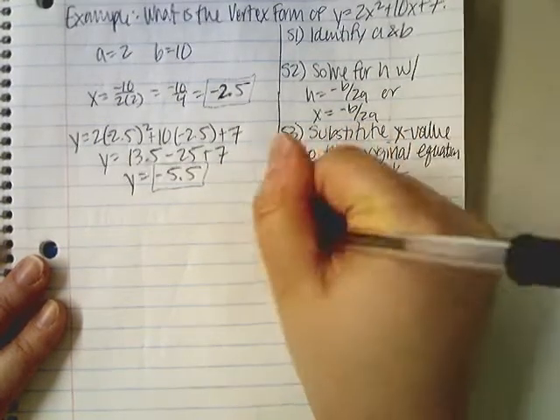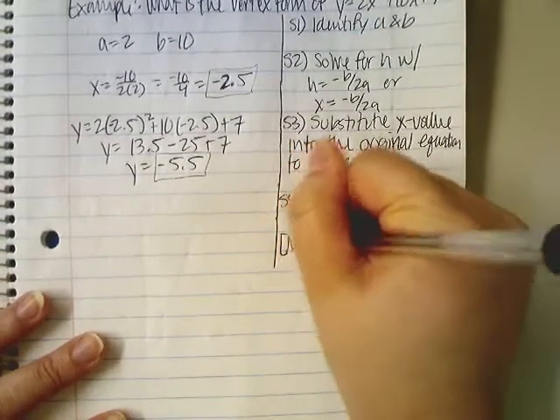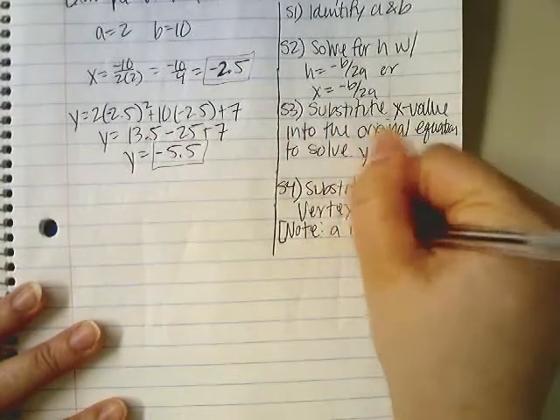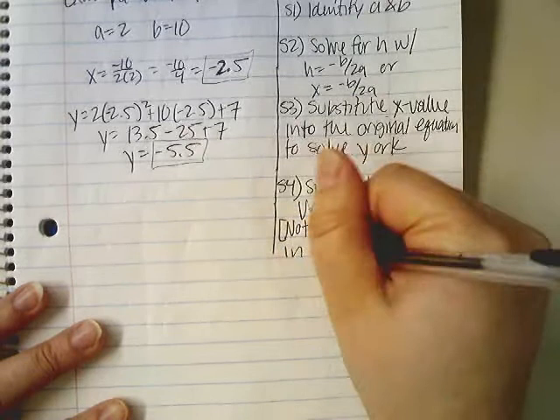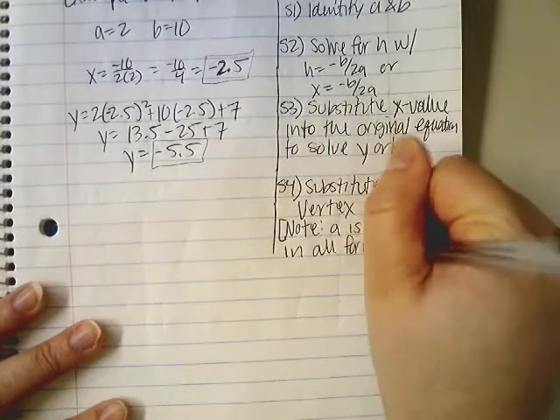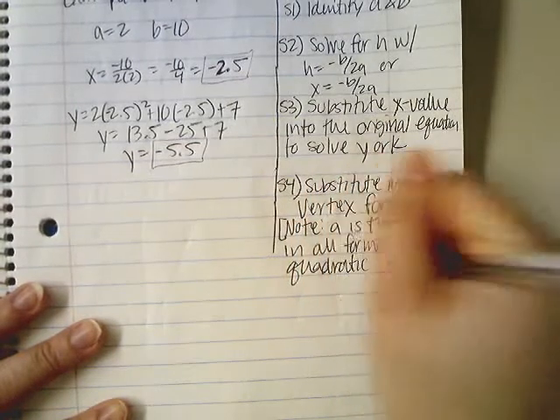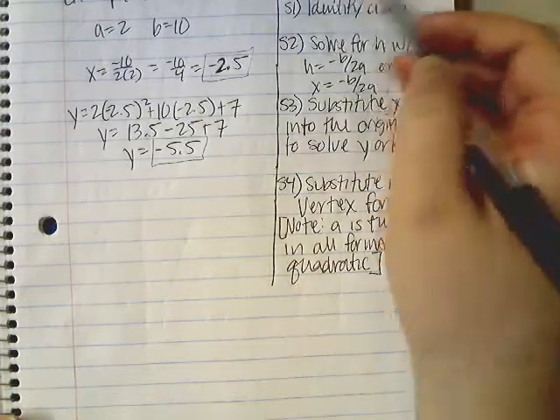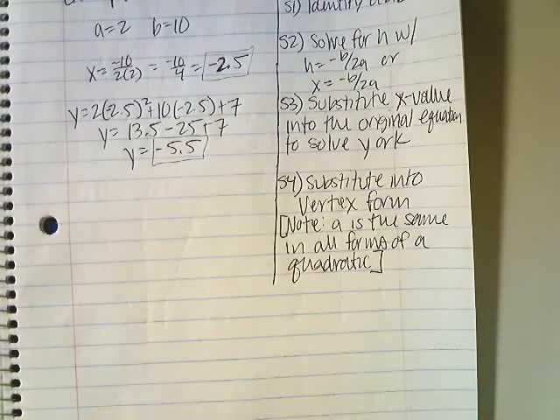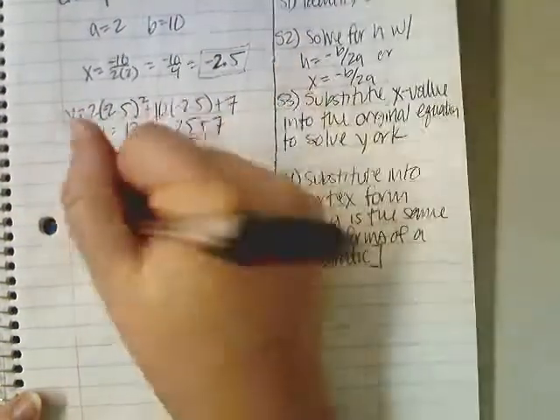And some of you might be wondering, what about the a value of vertex form? One thing that's going to be useful, one note, is a is the same in all forms of a quadratic. Or if we've fully simplified and factored, or fully written out standard form, or completed our process for getting vertex form, a will always be the same value. So I can write it as y equals, my a value is still 2.